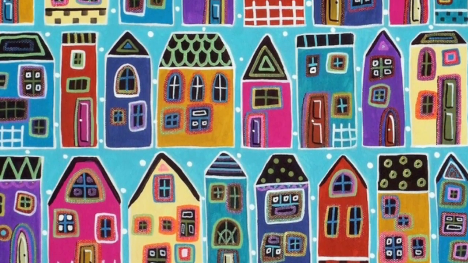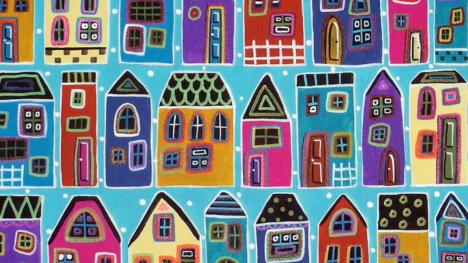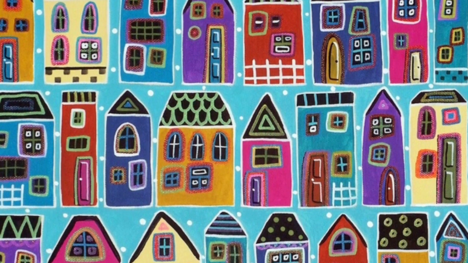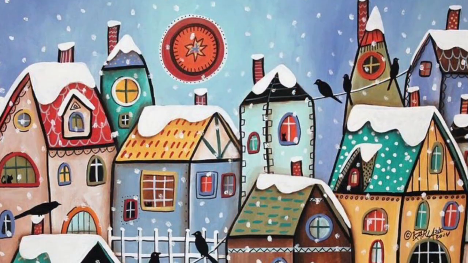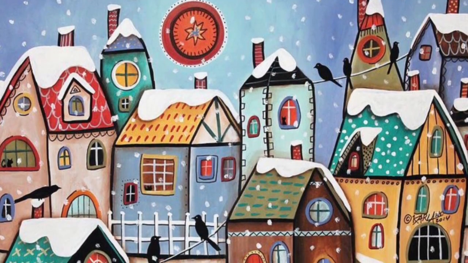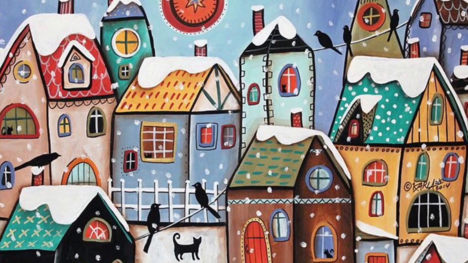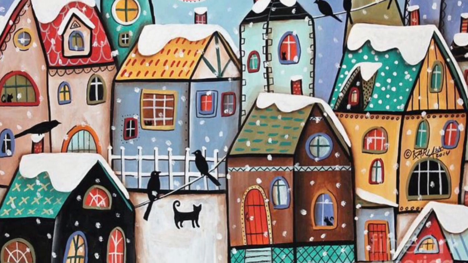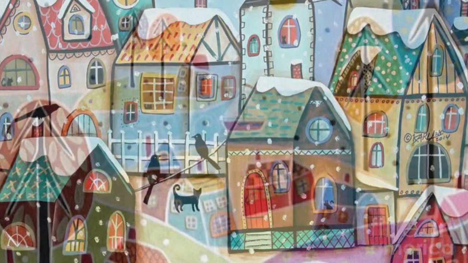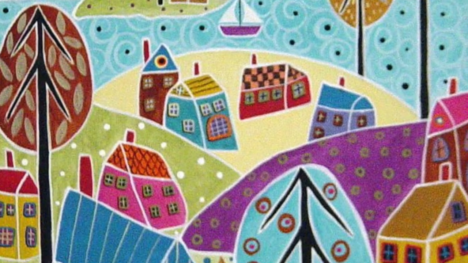Folk artists are artists who are usually trained on their own, meaning they taught themselves how to become the artists that they are. We are going to focus on these incredible buildings that Karla has throughout many of her paintings. They are going to serve as our inspiration for our own drawings of buildings that we will later on add color to and paint. So take a close look at these beauties.